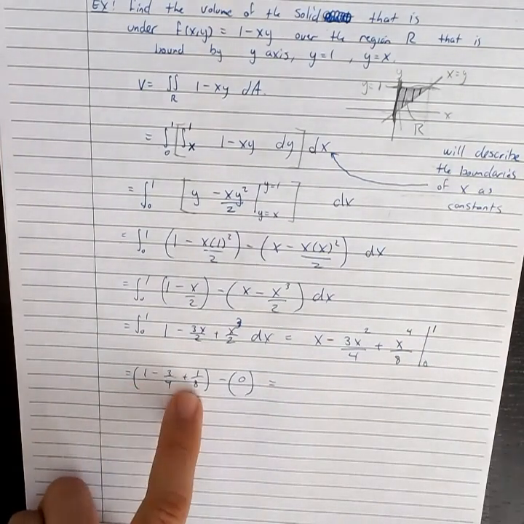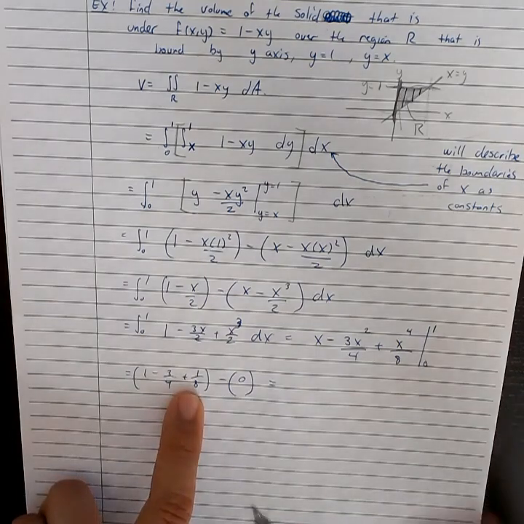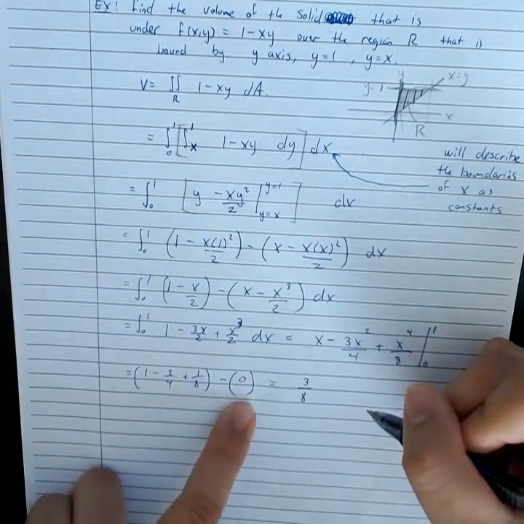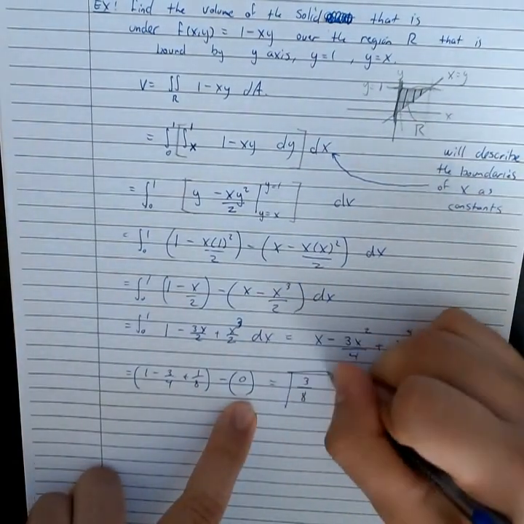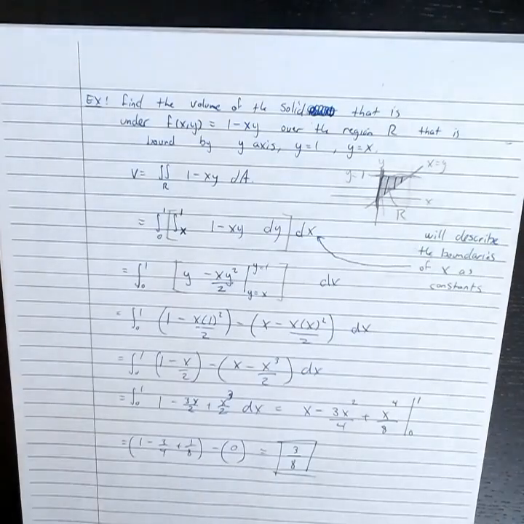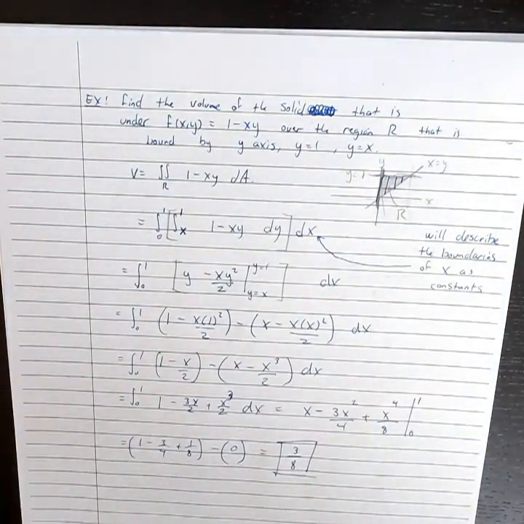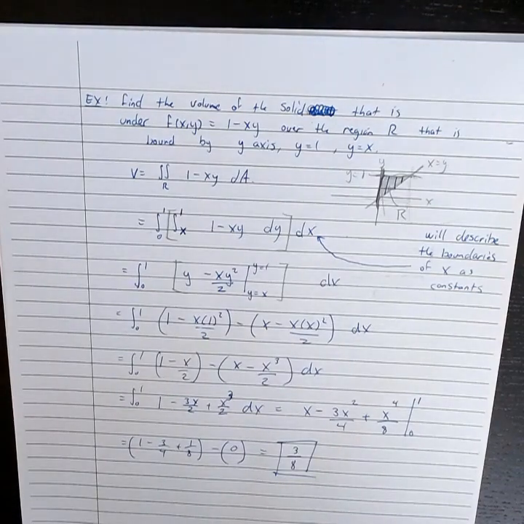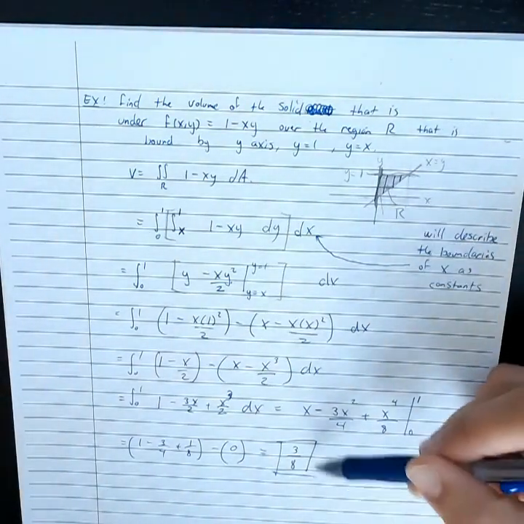And 1/4 plus 1/8 is 3/8. So this will give us 3/8. And since you're subtracting 0, well, that's just going to stay 3/8. So there we go. The volume of the solid that is underneath the surface f of x, y equals 1 minus xy over this region has that volume.